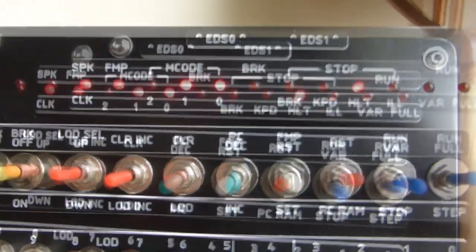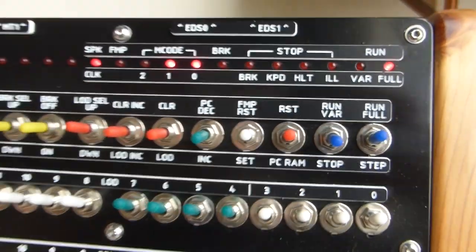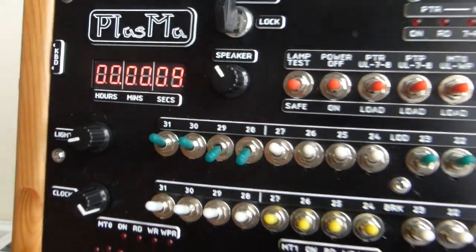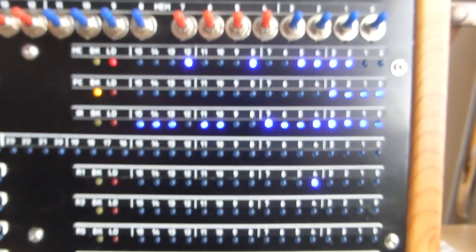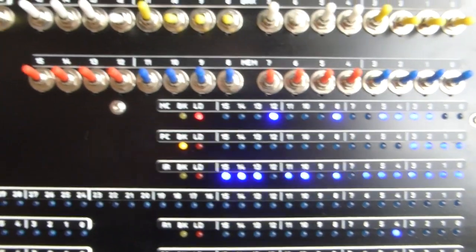If your loader starts at memory address 0, like mine, then just press reset and run. If not, set PC to the loader start address first. This loader is now waiting for the peripheral to become online, so press the relevant load switch, in this case PTR.